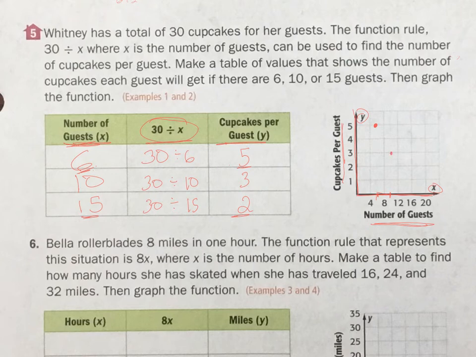So right here. And then 15 would be like right here, and that goes up to 2. Right here. Okay. So we got our line right there. All right. That was filling in the chart and graphing it.